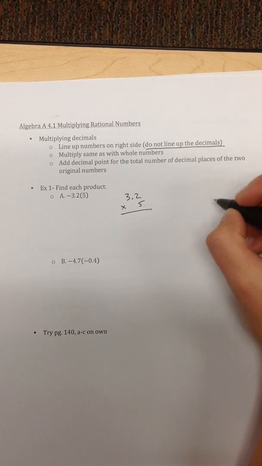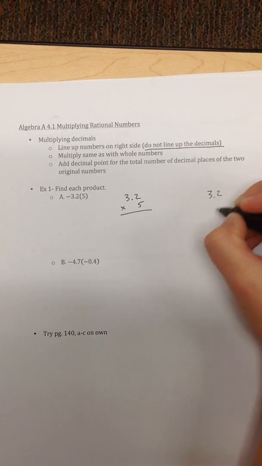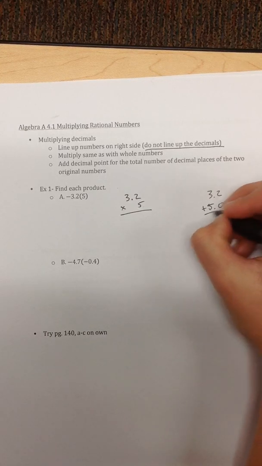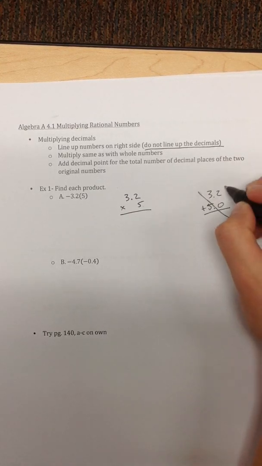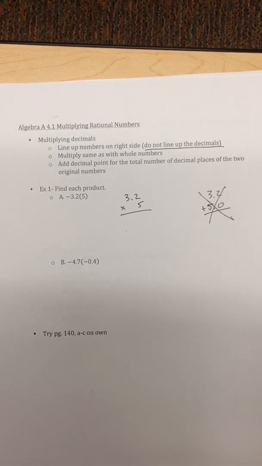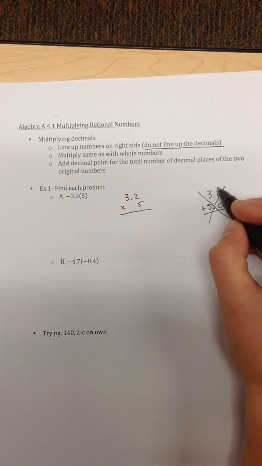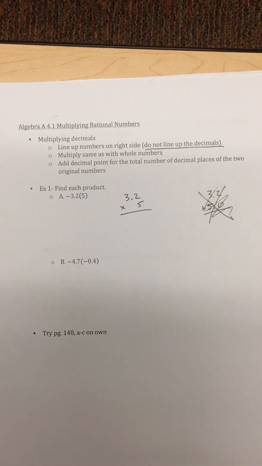When we did add subtract, so if we were going to add these, we'd do 3.2 plus, and then we would put the 0 with the 5 there. We do not have to do that when we multiply, okay? That's just when we do add subtract that we have to line up our decimal places. So don't worry about that for multiplying.